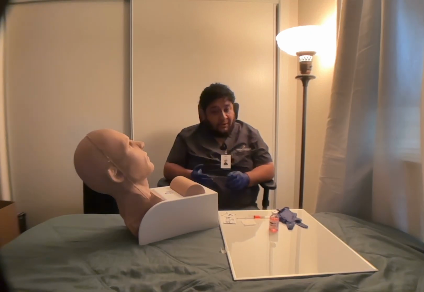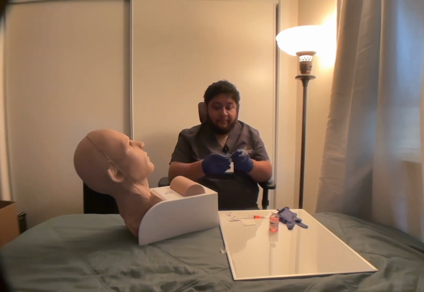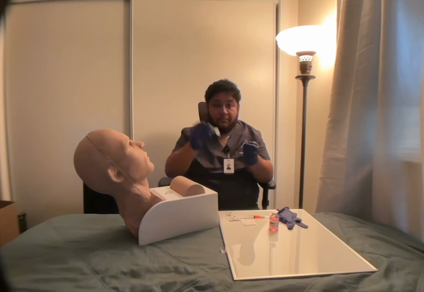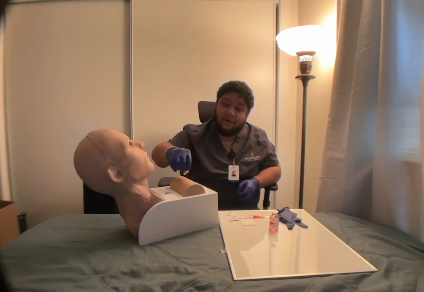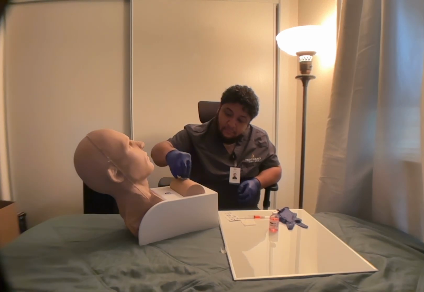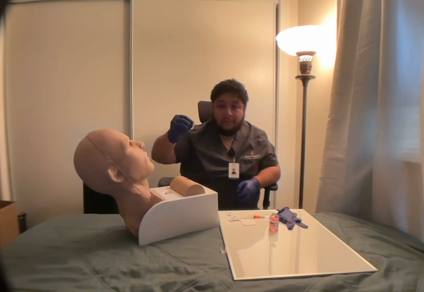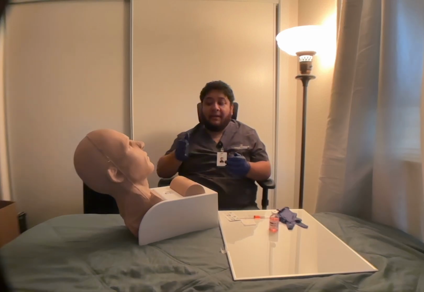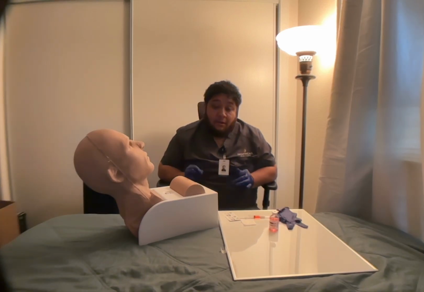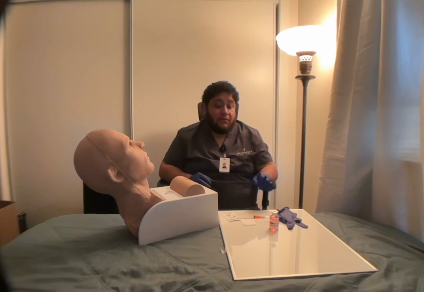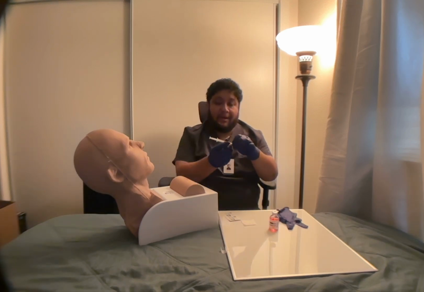So now, I'm going to clean the site with an alcohol swab. Discard. Now I'm going to start inward, and I'm going to go 2 inches outward, like so. Discard. Let it dry. I will not touch that site again. Now that it's dried, I'm going to remove the needle cap from my syringe.